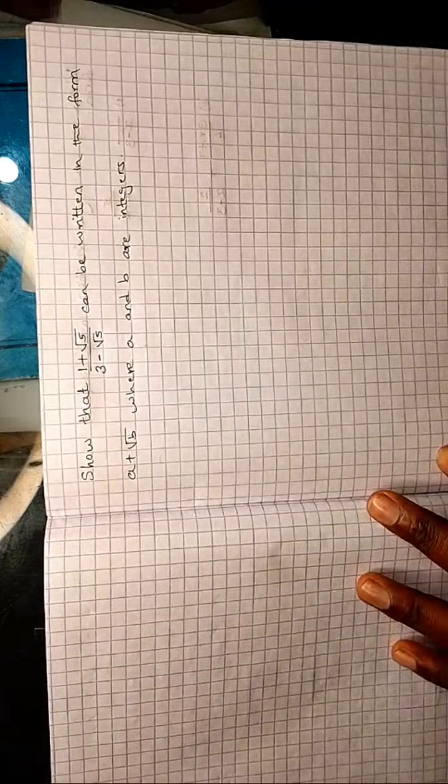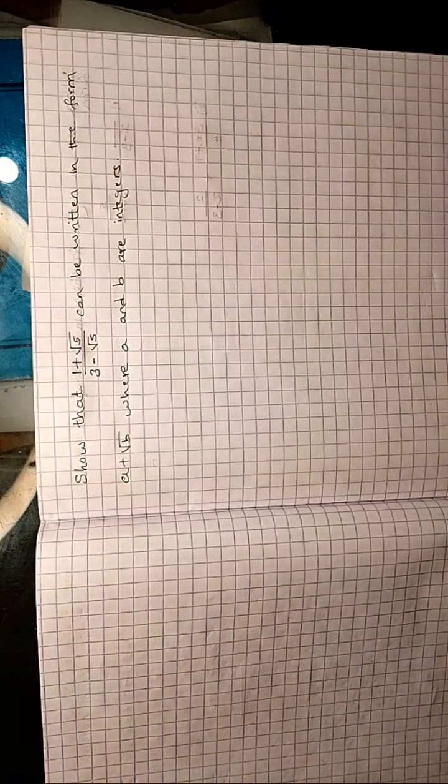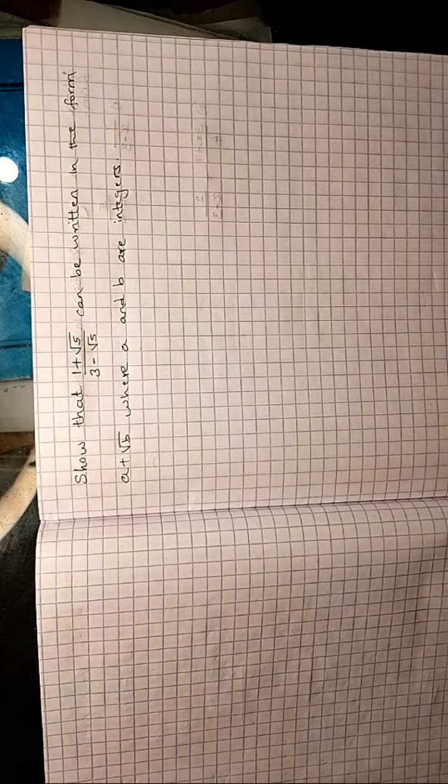Now, for us to deal with this question, I've placed my book in a horizontal way so that at least I can show you how to calculate it. Look at that question. How can we calculate it to be written in the form a plus root b, where a and b are integers?